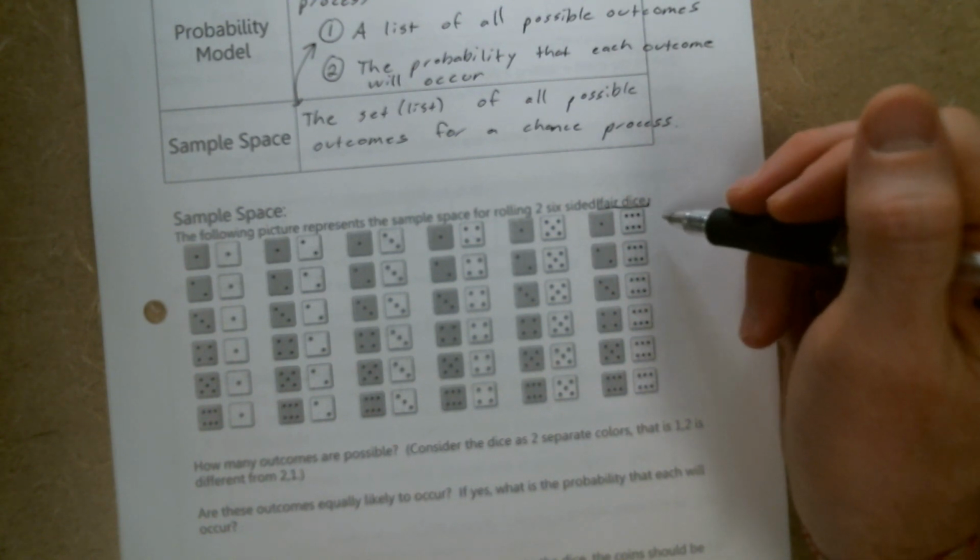You'll notice there's 36 choices in total, and since it's a fair die, we know that each of those is equally likely. So each of those outcomes has a 1 in 36 chance of happening. So the probability model is the combination of all the possible outcomes, aka the sample space, and the probability of those outcomes, which in this case would just be 1 out of 36 for all of the options.